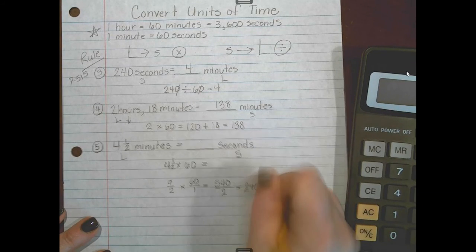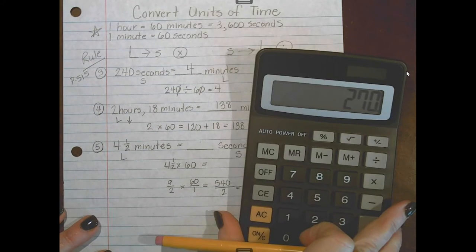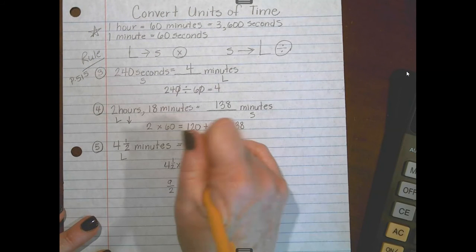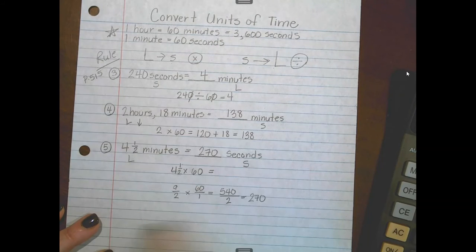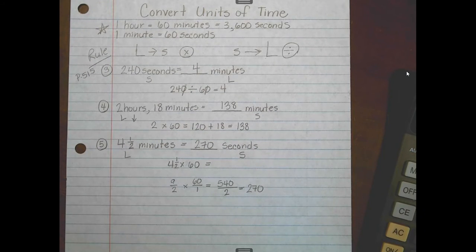See, we can show our work, but yet use the calculator, okay? We're going to be doing that on our end of grade test. Showing our work, but using the calculator to make sure it's right. So 4.5 minutes is the same as 270 seconds. All right, number 6.